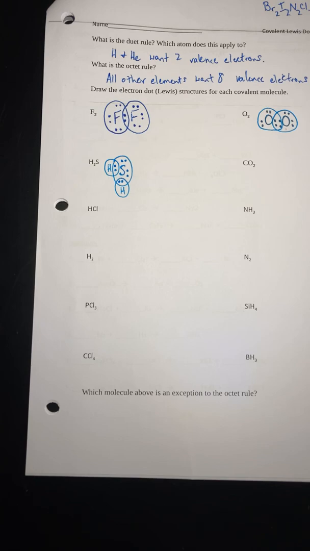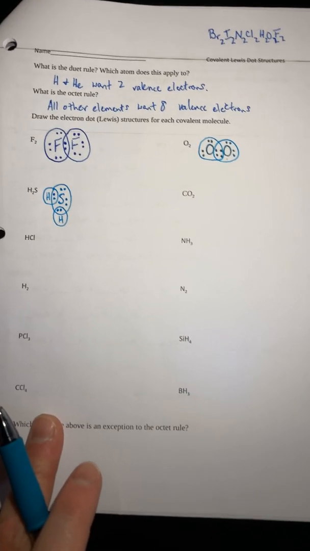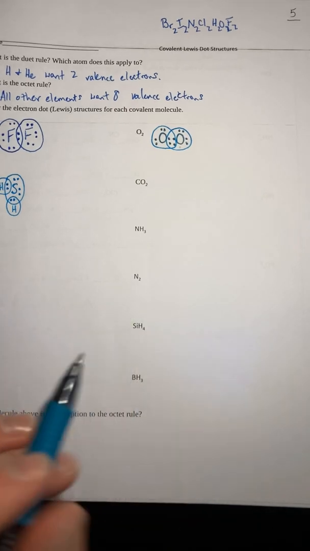All right, the next one is carbon dioxide. Carbon dioxide is tricky. But I will tell you this, carbon dioxide is one that you will see in the future. Maybe on a test, quiz, something. But you will see this in the future, so you need to know this one.